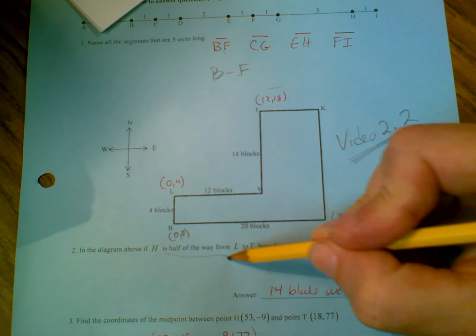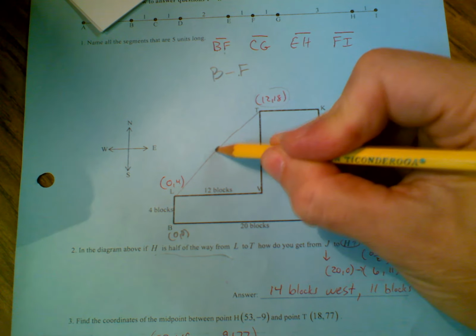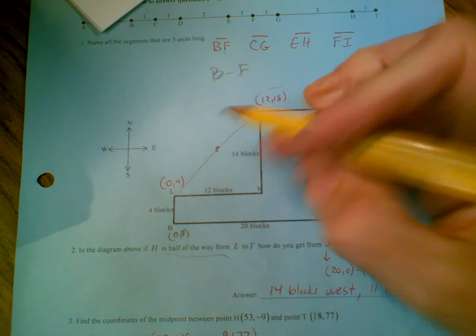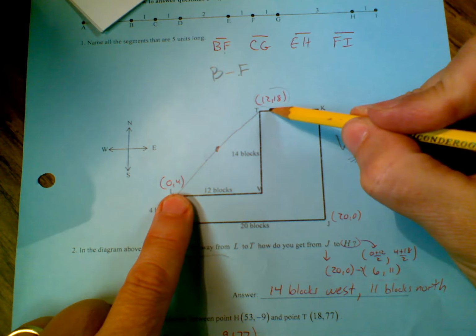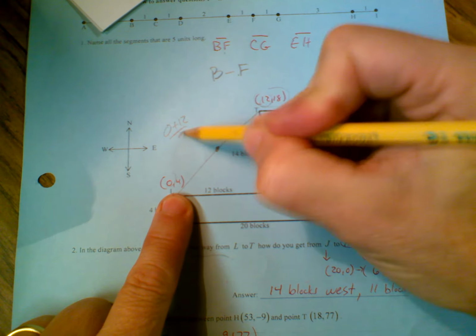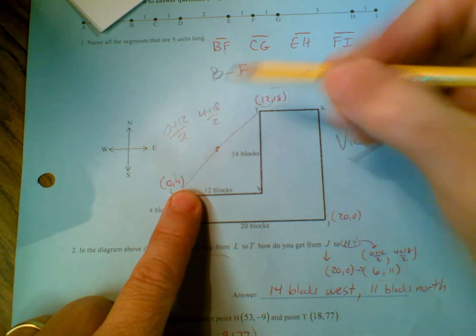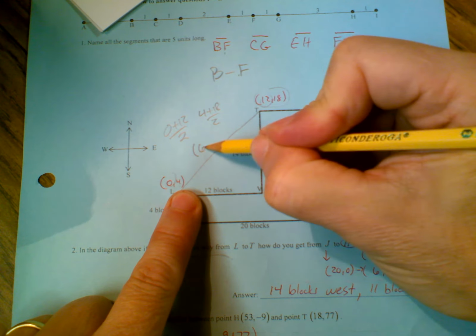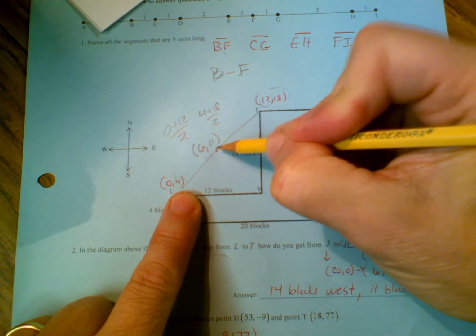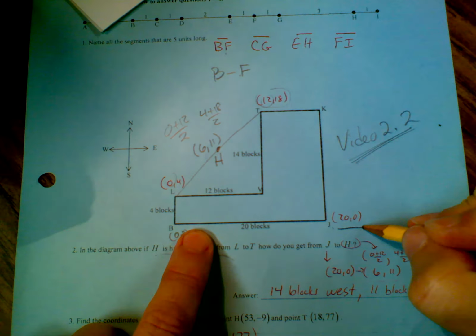H is half of the way from L to T. It's the midpoint of LT. The midpoint between these 2 points is found by averaging the x coordinates and averaging the y coordinates. That turns out to be 6, 11. There's H. Here's J at 20, 0.